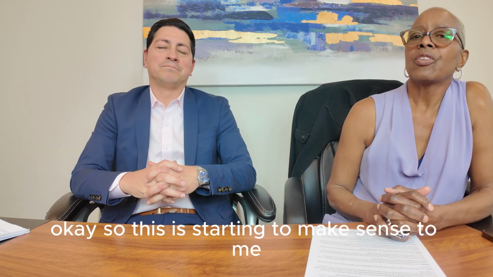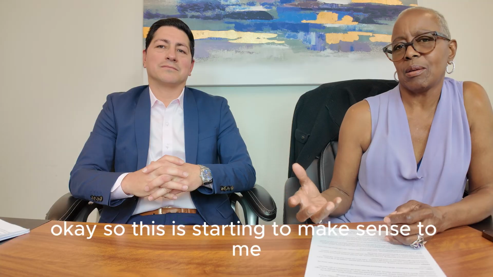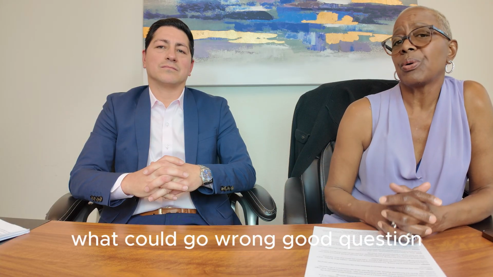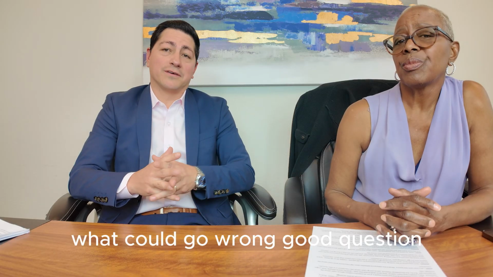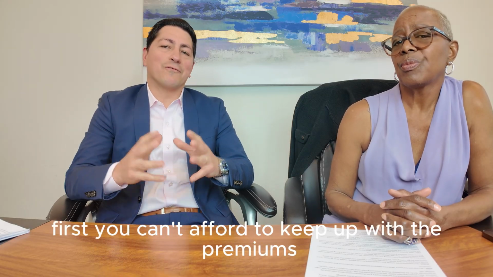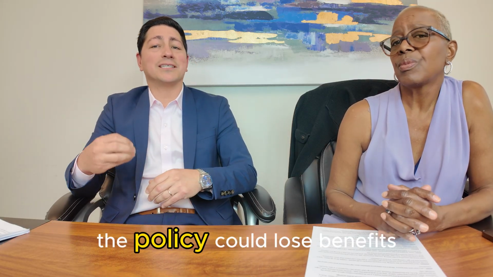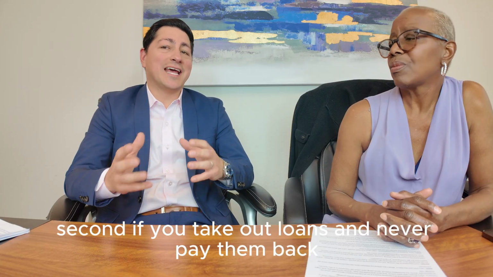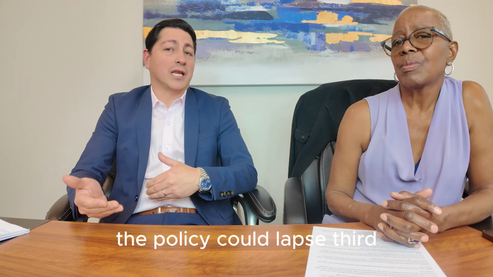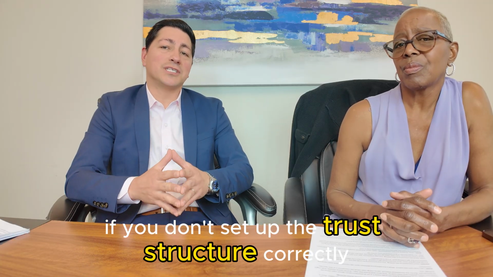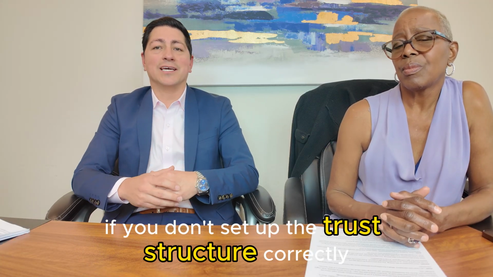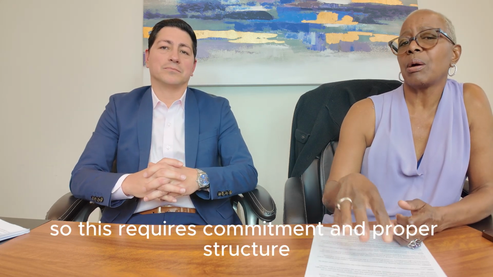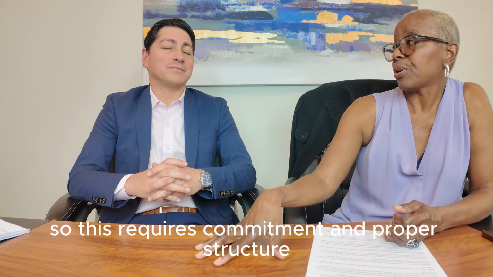So this is starting to make sense to me, but I have to ask, what are the downsides? What could go wrong? Good question. First, if you can't afford to keep up with the premiums, the policy could lose benefits. Second, if you take out loans and never pay them back, the policy could lapse. Third, if you don't set up the trust structure correctly, you could lose some of the tax benefits. So this requires commitment and proper structure.